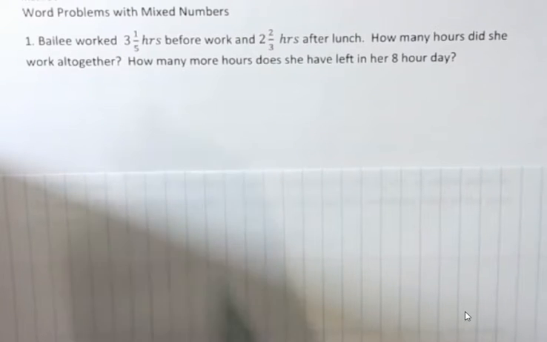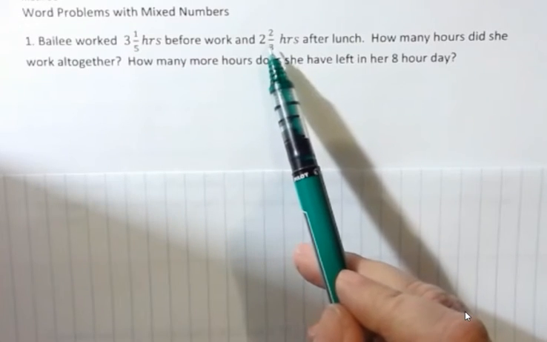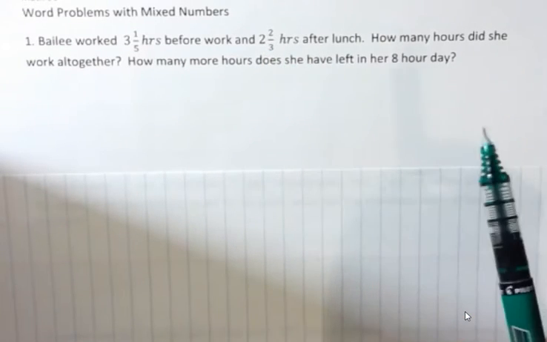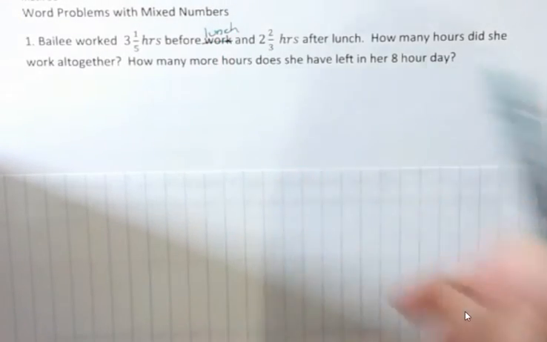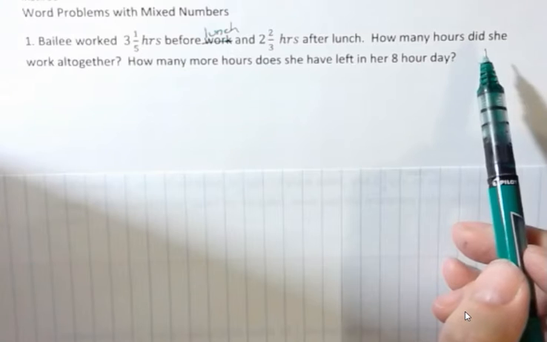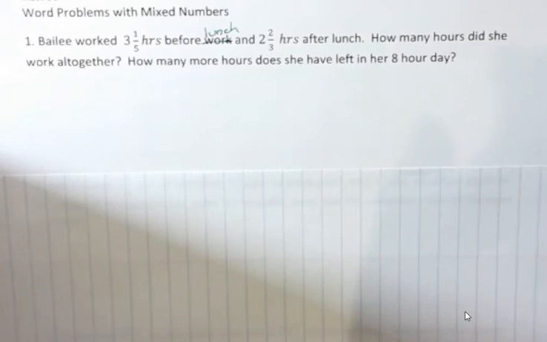So this one says Bailey worked 3 1/5 hours before lunch and 2 2/3 hours after lunch. How many hours did she work altogether? And how many hours does she have left in her 8-hour day? So she's come in and worked, and then she went out back and worked. And how much does she have left?